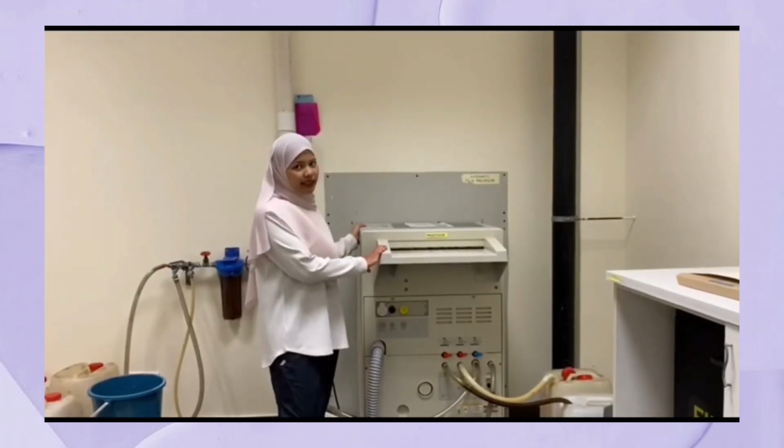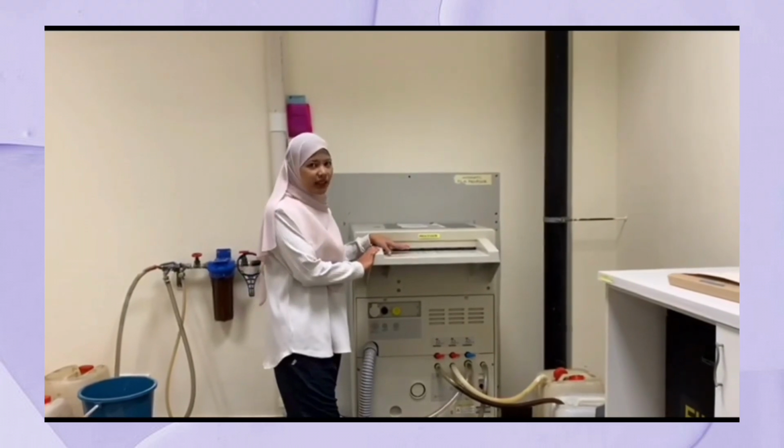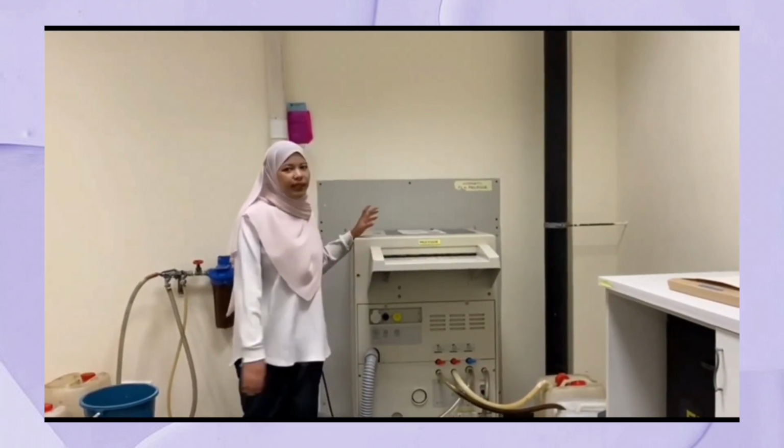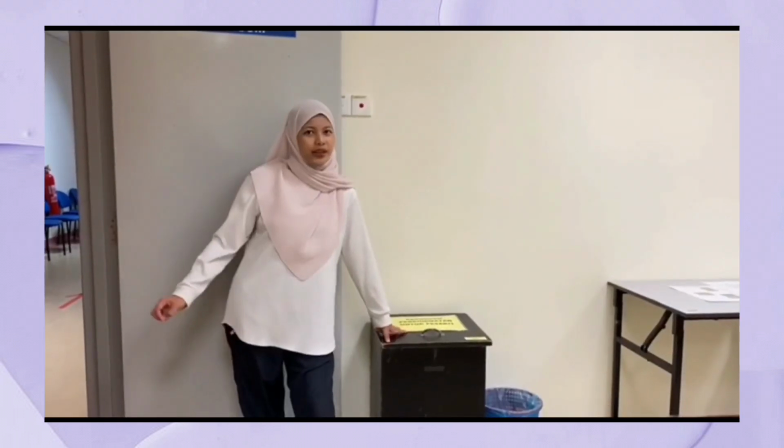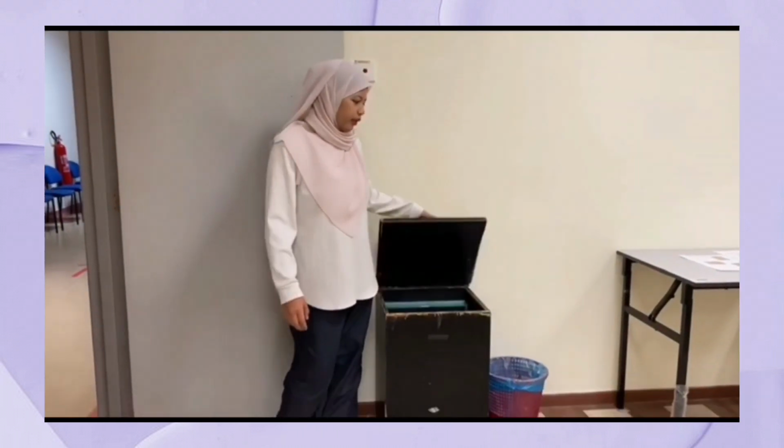Here is the darkroom processor. We'll insert the cassette here, and the processor will process our image. So this is where the film will be taken. The used cassette will be put in here.